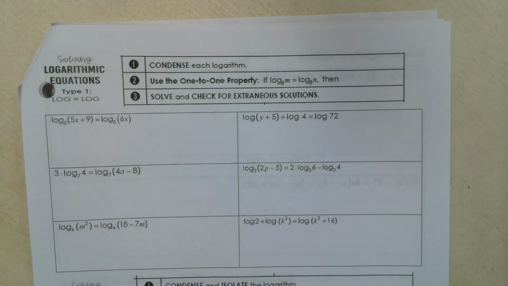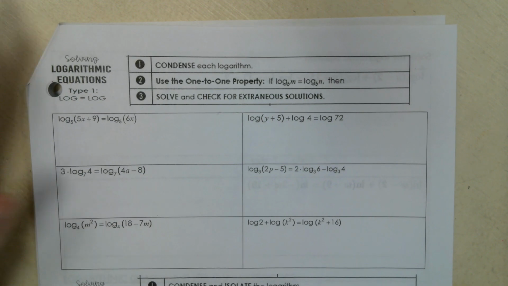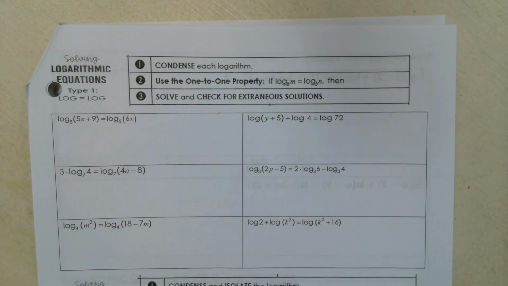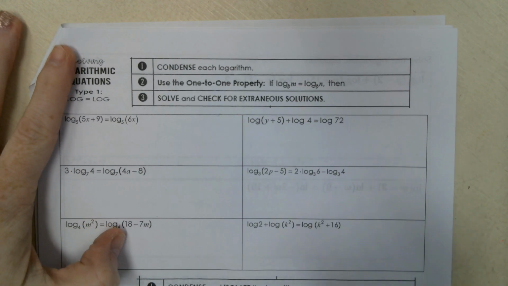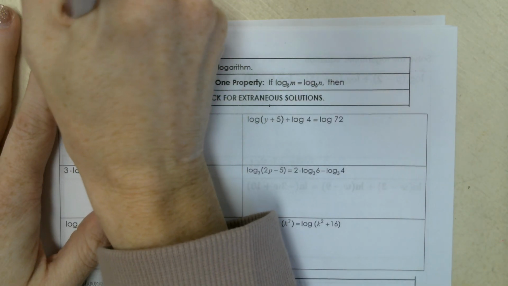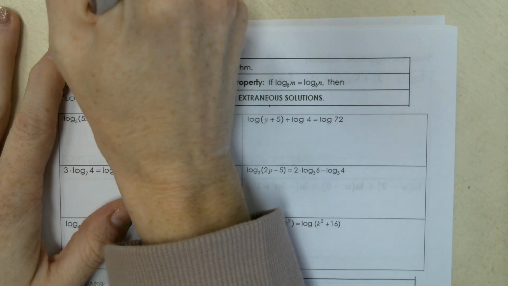Hey friends, today we're talking about solving logarithmic equations. Okay, we are on page number 11 in our Module 6 packet. There are two things that I need for you to know about solving logarithmic equations.